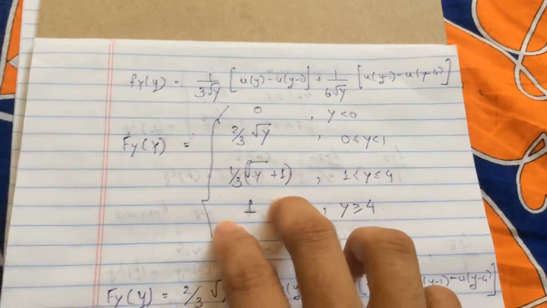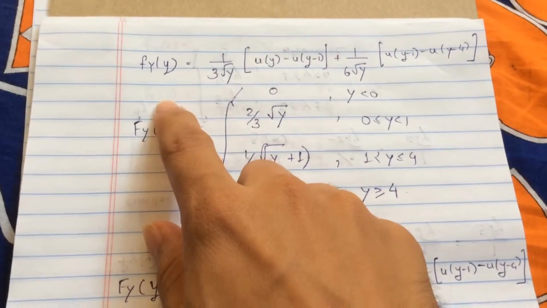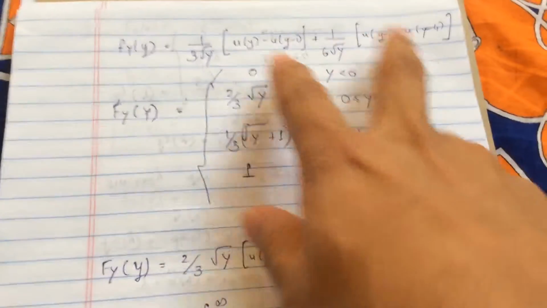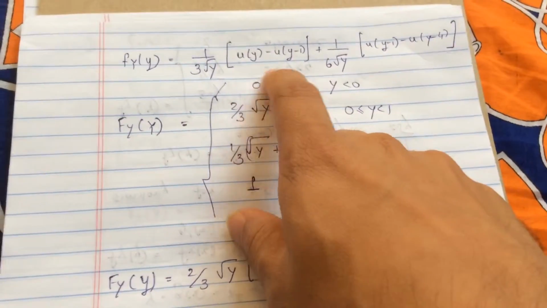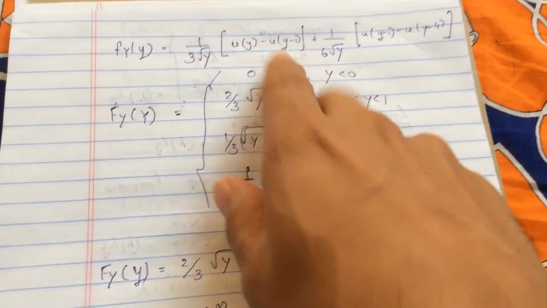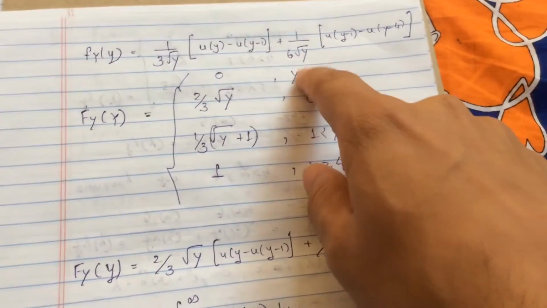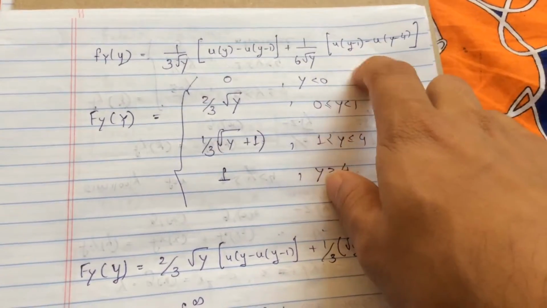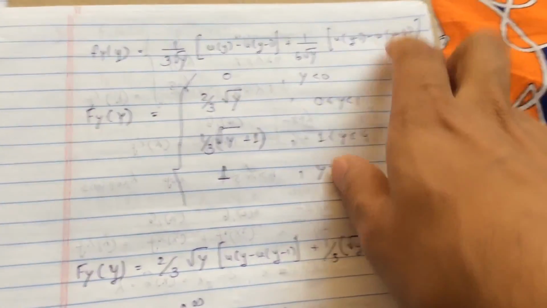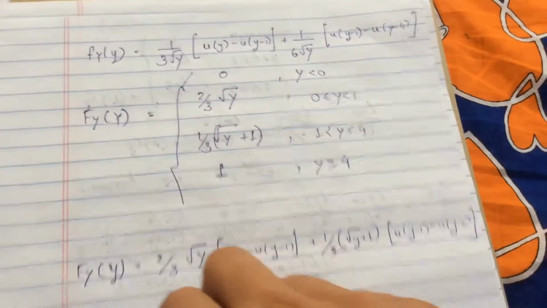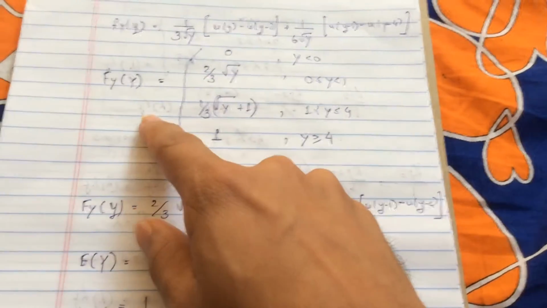Now we expand the equation of fY(y) and write it in this form: 1 upon 3 root y times u(y) minus u(y minus 1), as it is between 0 to 1, plus 1 upon 6 root y times u(y minus 1) minus u(y minus 4), as it is between 1 to 4. Now we have to find FY(y).